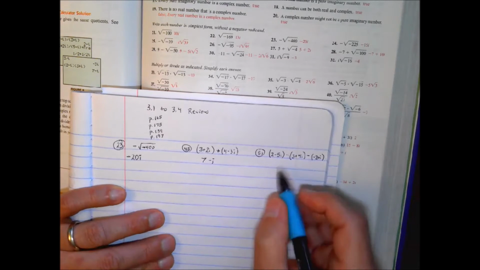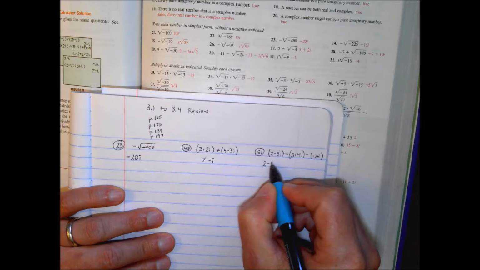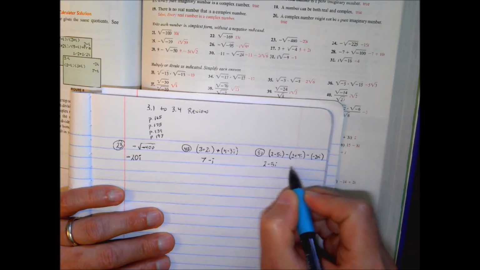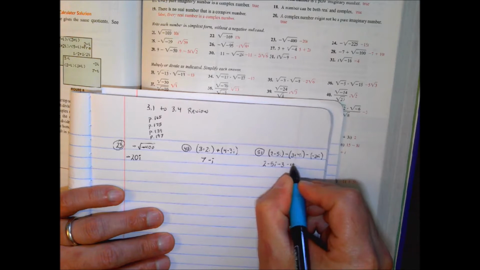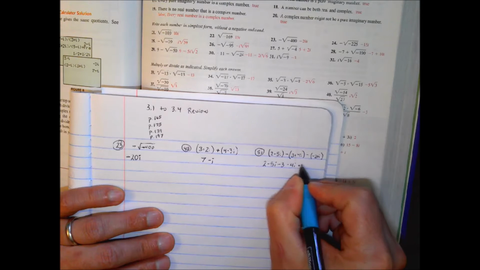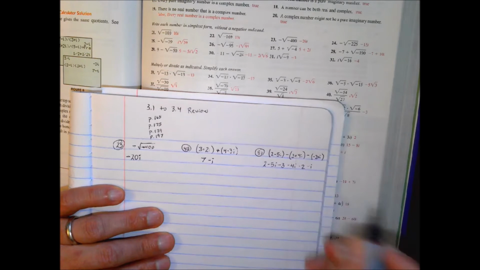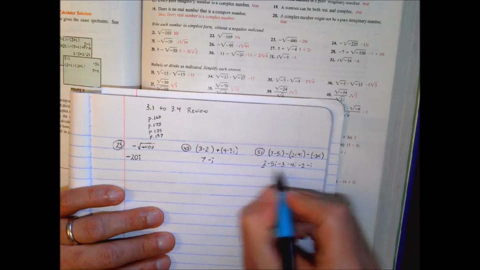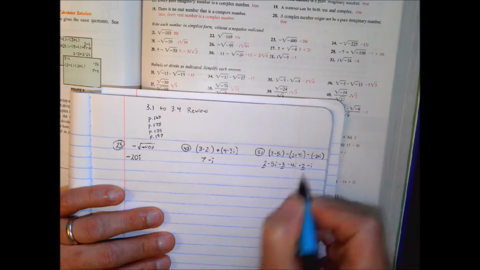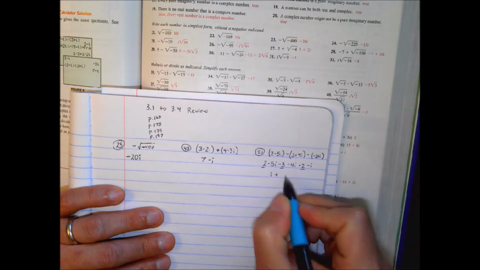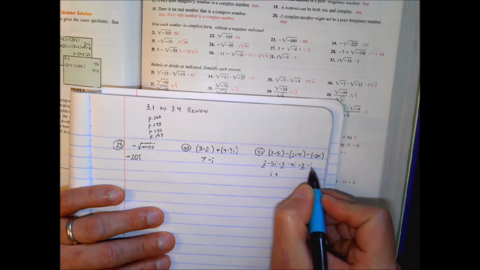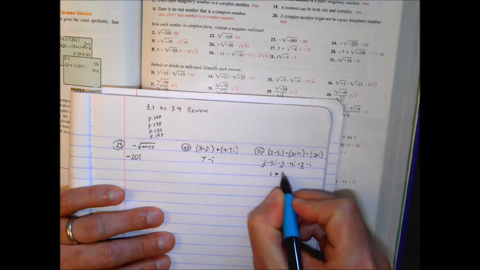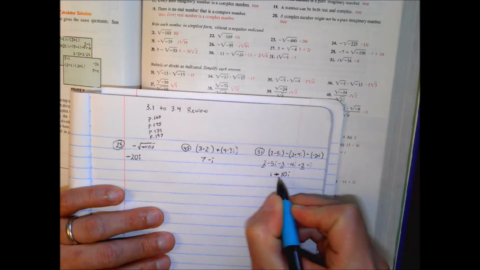With this, my suggestion would be to take this negative and distribute it through just so you don't forget to subtract the 4. So it would be negative 3 minus 4i, positive 2 minus i. Okay, now you can look for those like terms. So 2 minus 3 is negative 1, plus 2 would be 1. And then negative 5 and negative 4 would be negative 9, minus 1 more would be negative 10i. So 1 minus 10i.